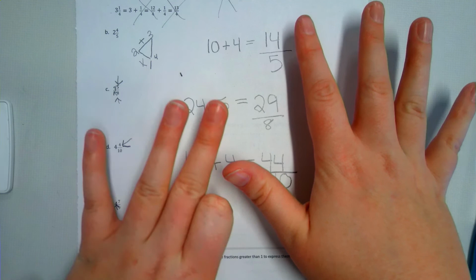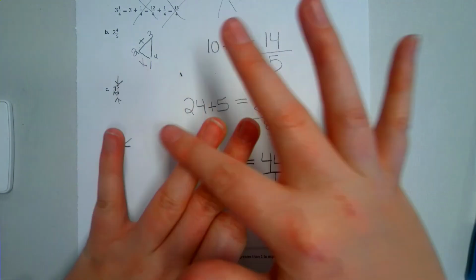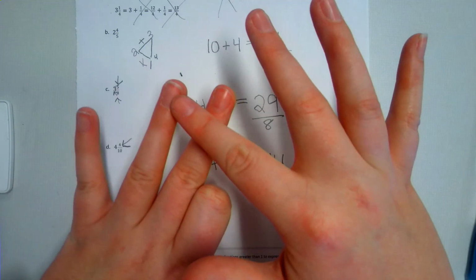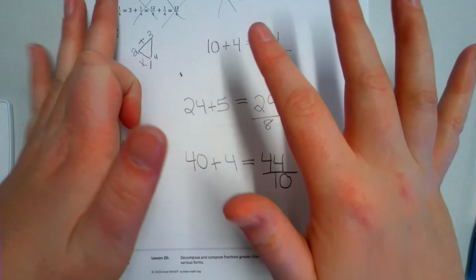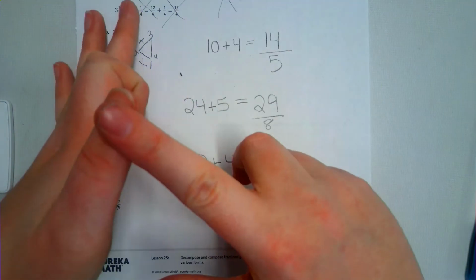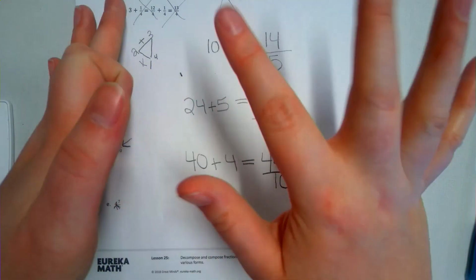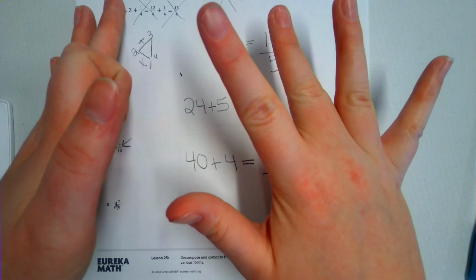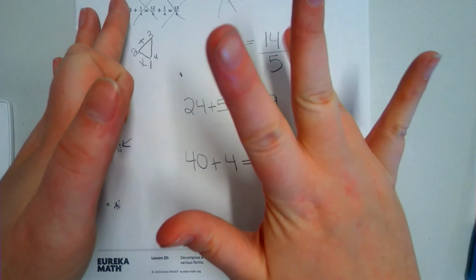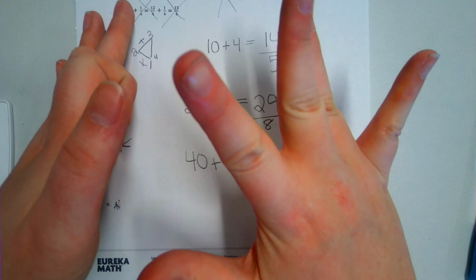I have 3, so I know it's 30. And then I have 1, 2, 3, 4, 5, 6.